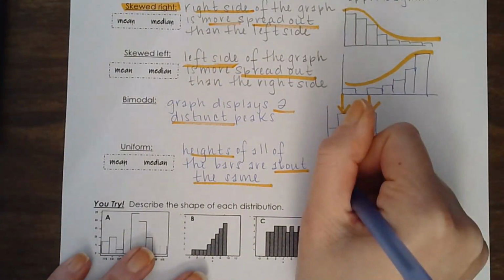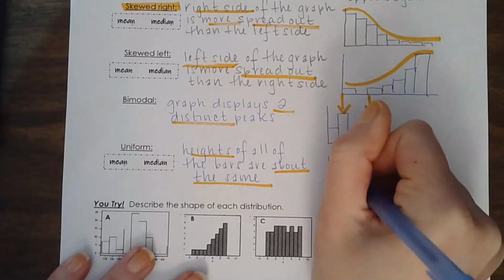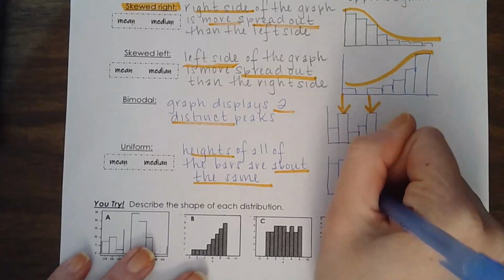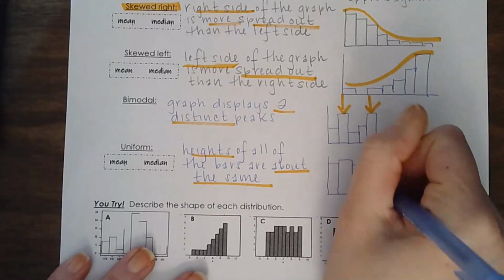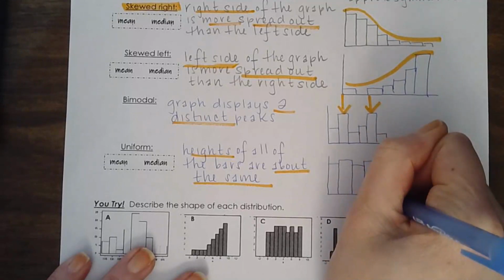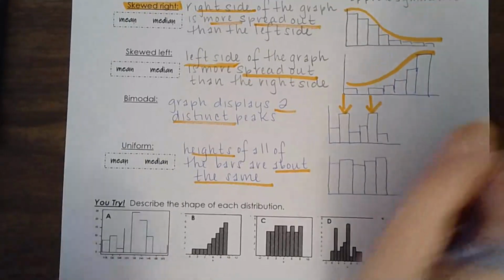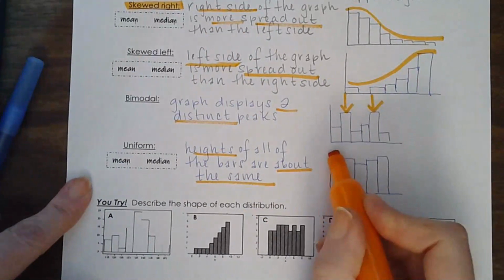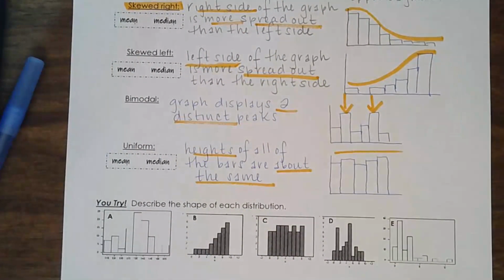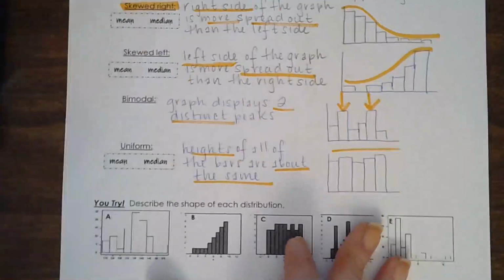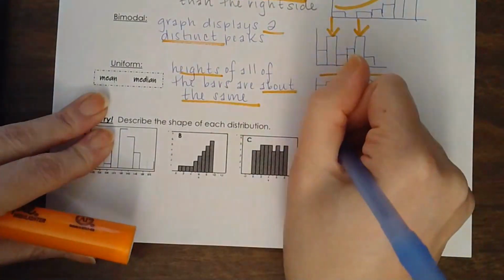So you remember, they're not going to be perfect. They're about the same. So if I were to draw a line around this one, it's almost like a straight line across, almost like a horizontal line. A lot of times I use the words approximately uniform, never going to be perfect.